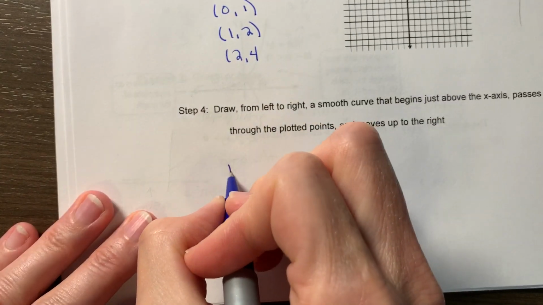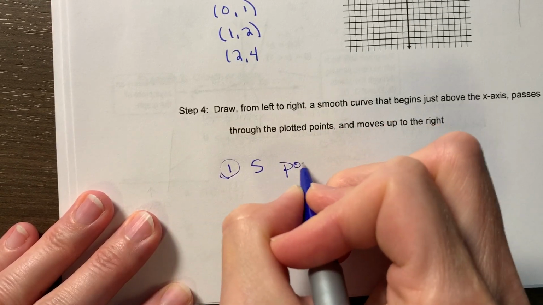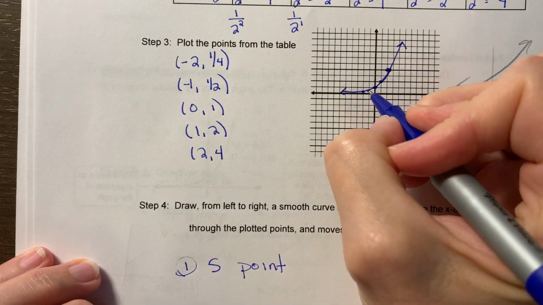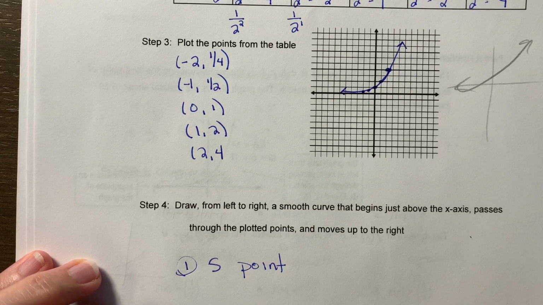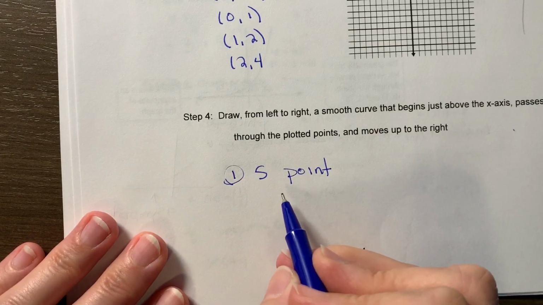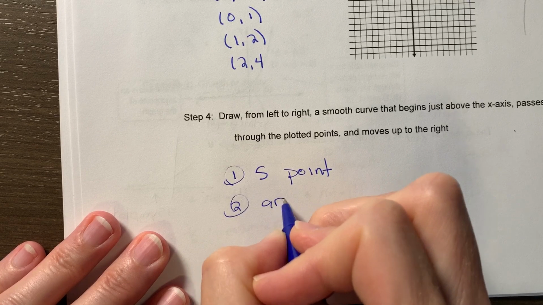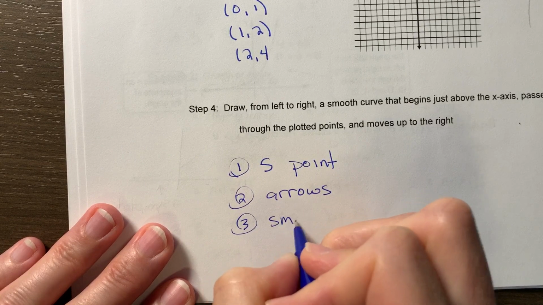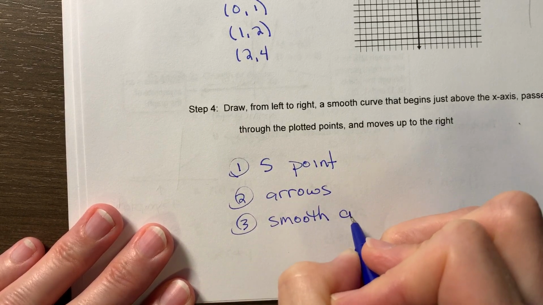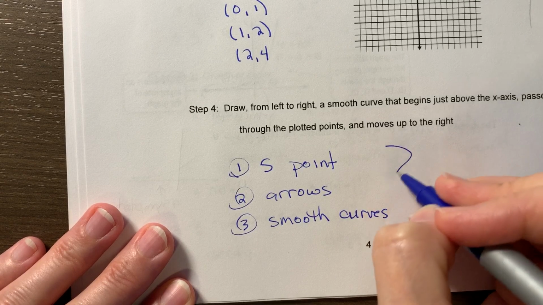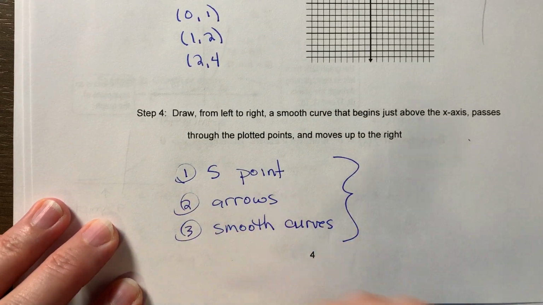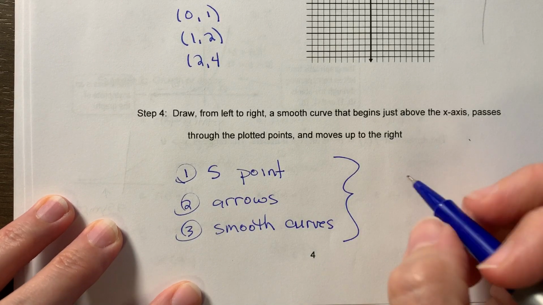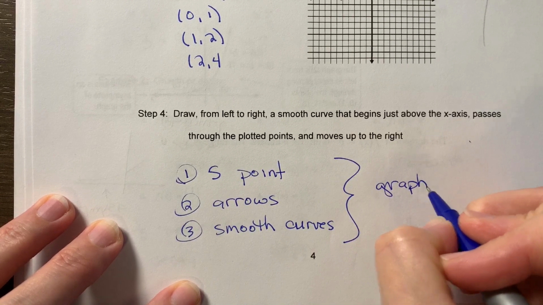So I'm going to say, first, you need to make sure that you plot all 5 of these points and that they're visible, so whoever is grading it can see your 5 points. You need to have arrows at both ends of your graph. And it needs to be a smooth curve. Exponential graphs are always smooth curves. And you're in Algebra 2, and you're seniors, and you're in Part 3. All these things are definitely expected. You've been drawing graphs for a lot of years now. So these are the things every graph must have.